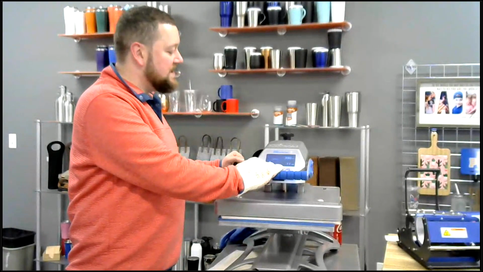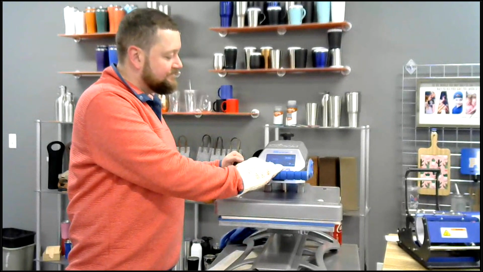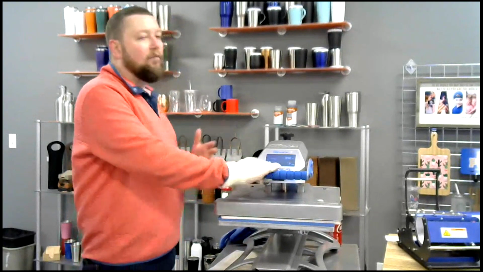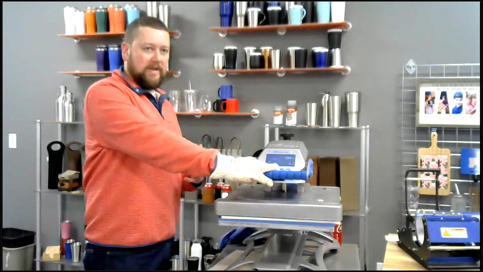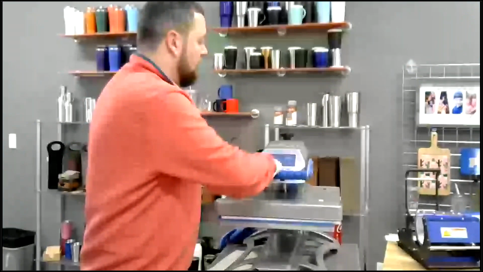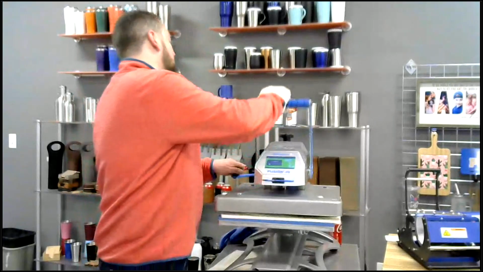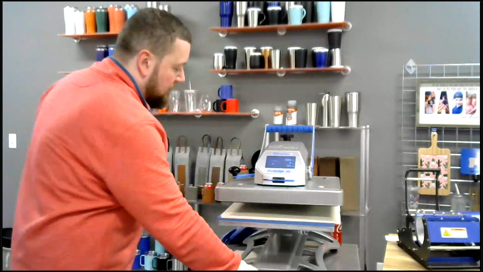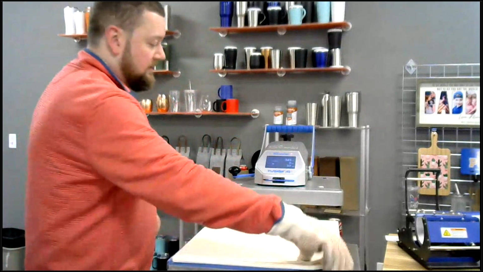All right, so we're almost there. 10 seconds left on this. And again, I just have one on here, but on a 16 by 20 heat press, you're going to be able to fit multiple on there. So if you're doing a lot of these, you can set it up so you're doing quite a few of these production-wise.